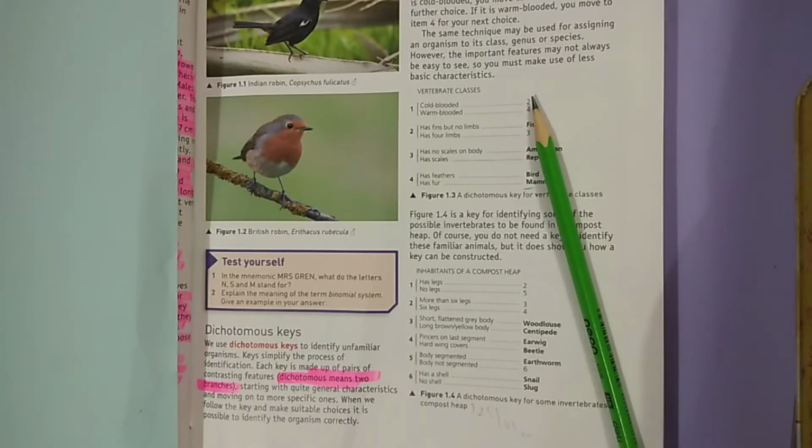The binomial system is also known as the naming system, an internationally agreed system applied to organisms, judging their characteristics so we can place them in the same group. Coming towards evolutionary relationships, we should do the dichotomous key.